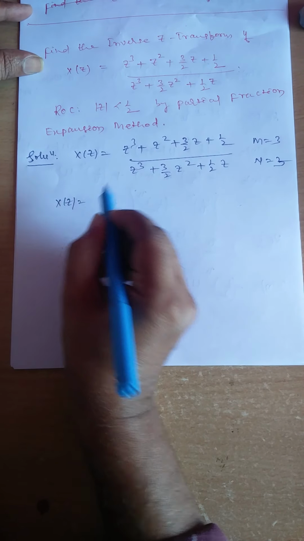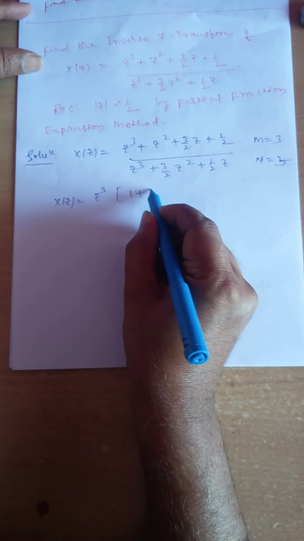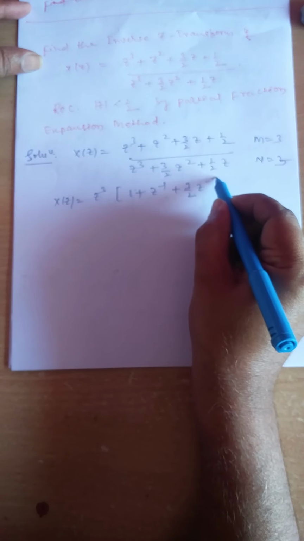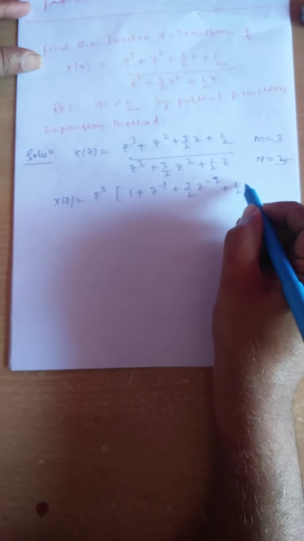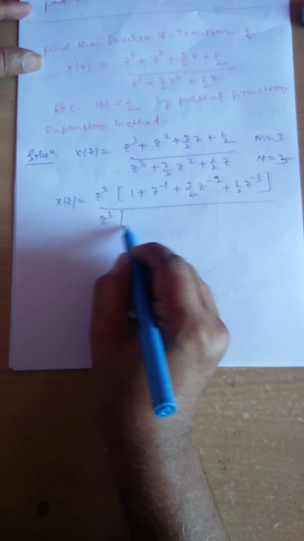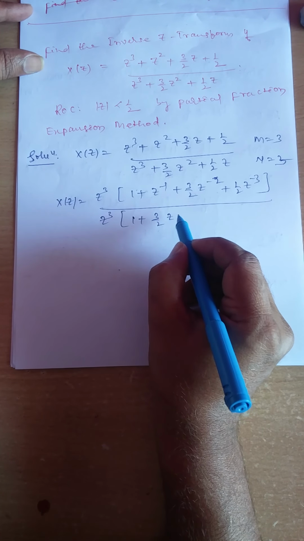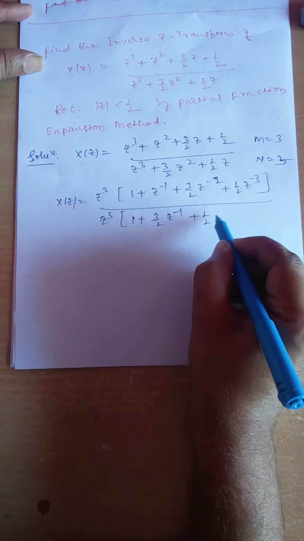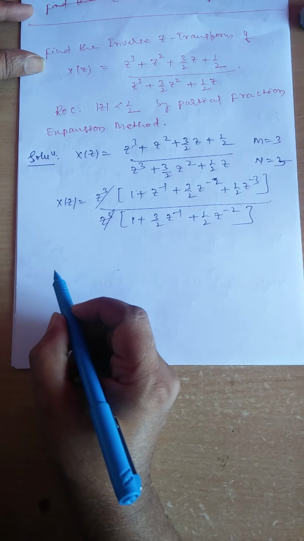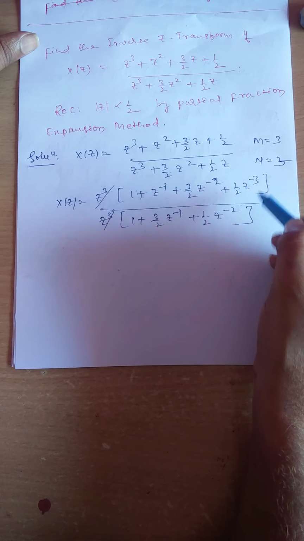So what I'll do here is take z³ common in the numerator, the highest degree. Then you get (1 + z⁻¹ + 3/2 z⁻² + 1/2 z⁻³) divided by, in the denominator also taking z³ common, (1 + 3/2 z⁻¹ + 1/2 z⁻²). This term and this term get cancelled.